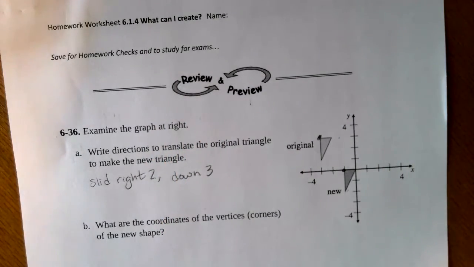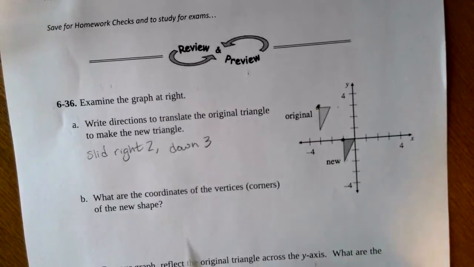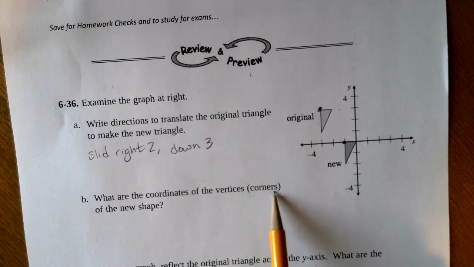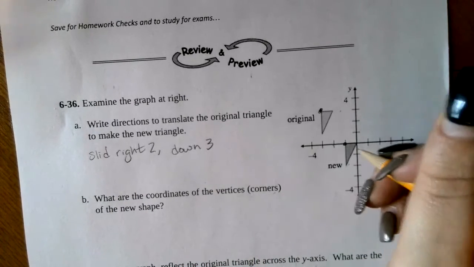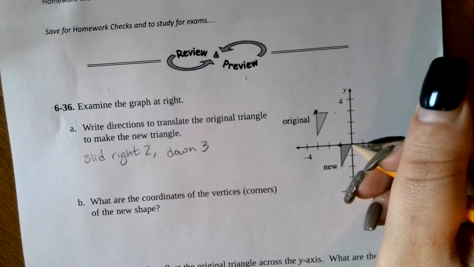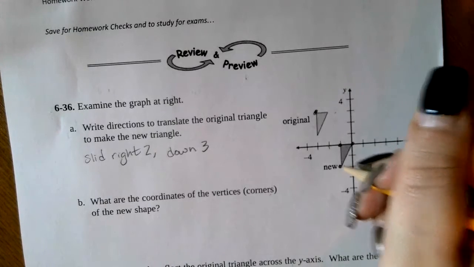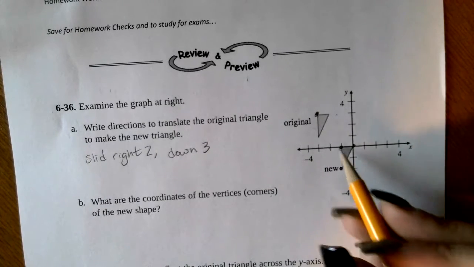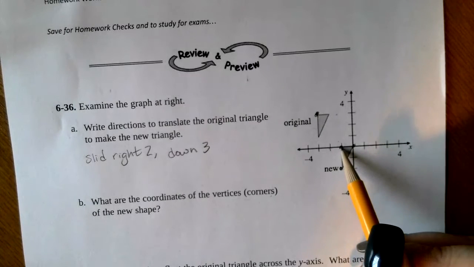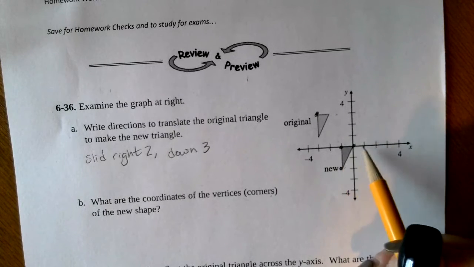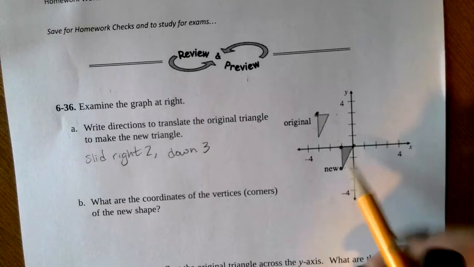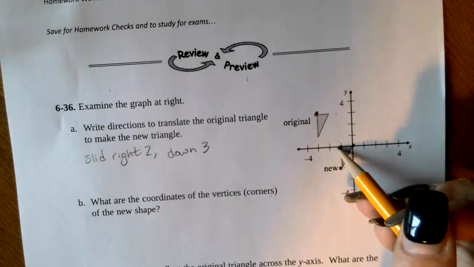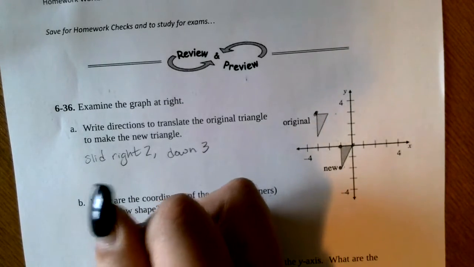Perfect, just like that. For letter B, it says what are the coordinates of the vertices of the new shape? So this is our new shape. We need to tell what the new vertices, the points, are. This first point moved 1 to the left from the origin, so that would be -1.